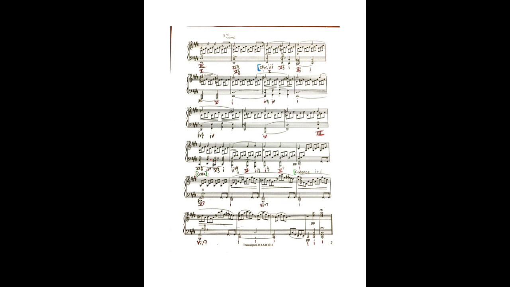of Moonlight Sonata. I hope that this Roman numeral analysis of Beethoven's Moonlight Sonata is both informative and helpful to the performer.